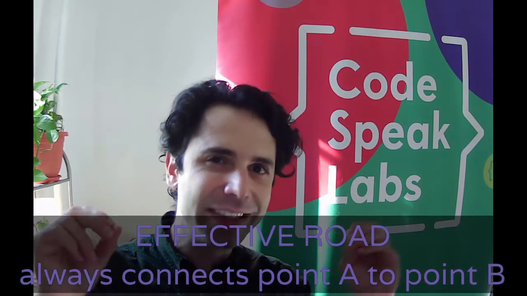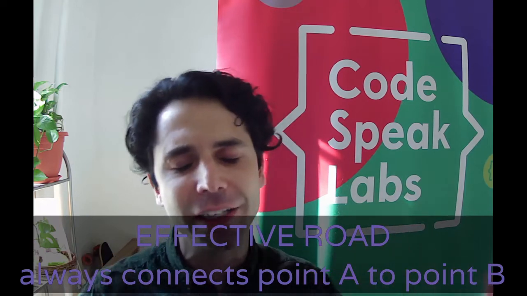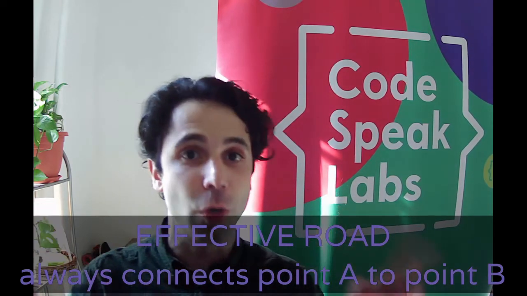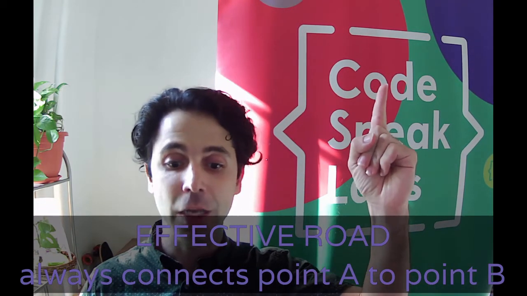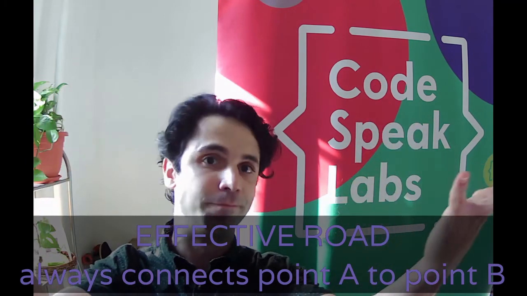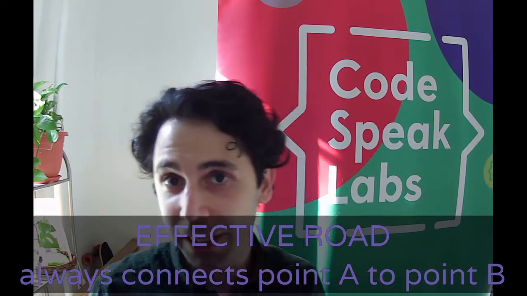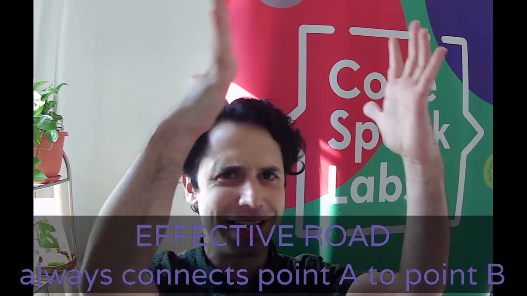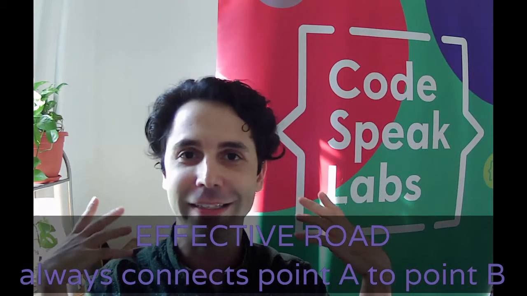Okay, so who builds these roads? Usually governments build roads, but they hire civil engineers to make sure that they have the most effective road possible. An effective road basically means, does the road connect point A to point B? That's basically it. If it does connect it, if the road doesn't end somewhere in the middle, then it is an effective road.